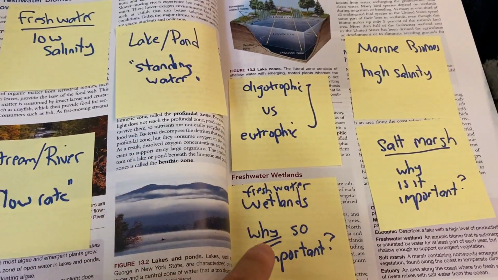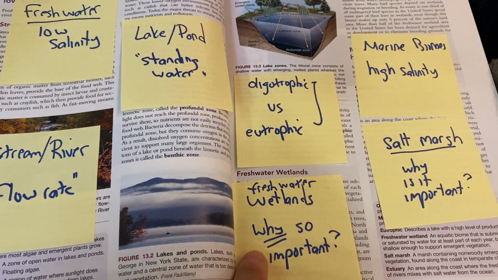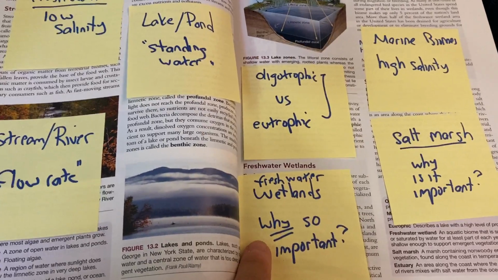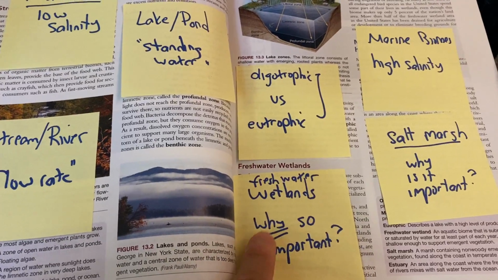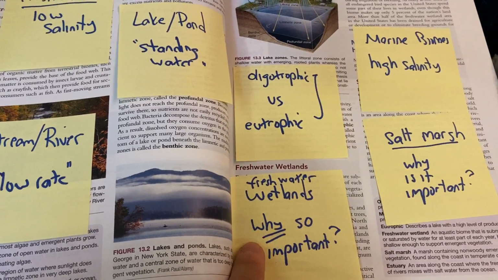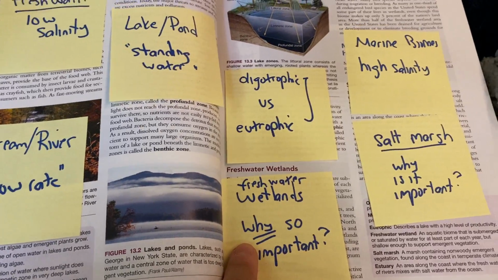Okay. The last freshwater biome is freshwater wetlands. And so the important thing to know is not just what it is, but why is it so important? They perform very specific and very important functions. So you should basically summarize that information in the readings here.